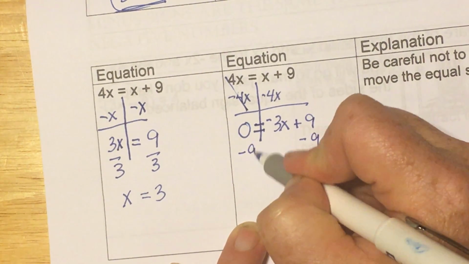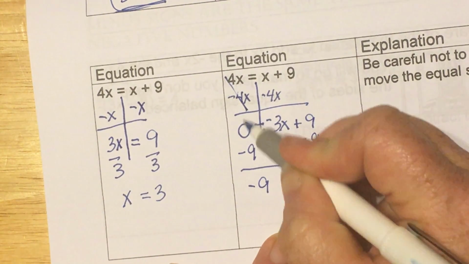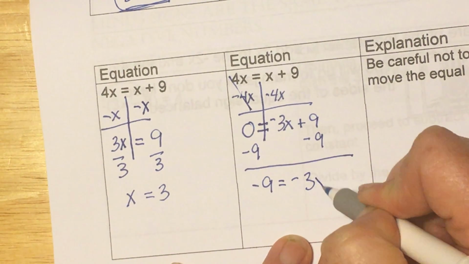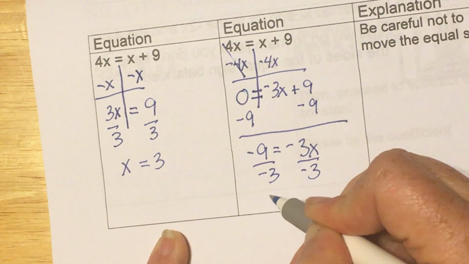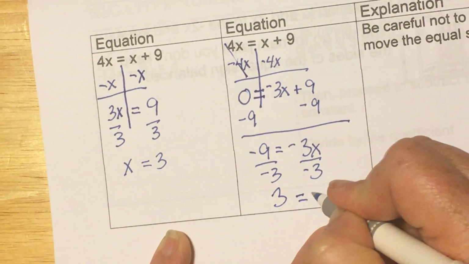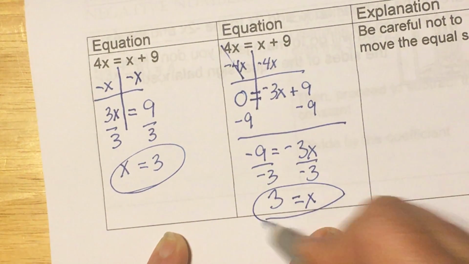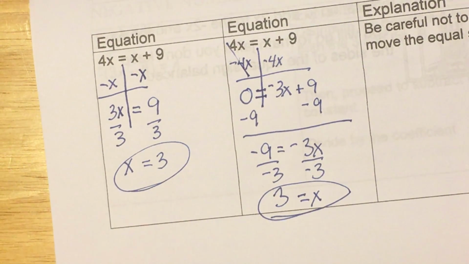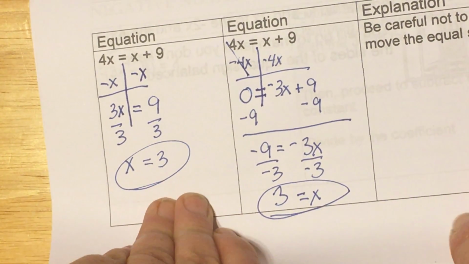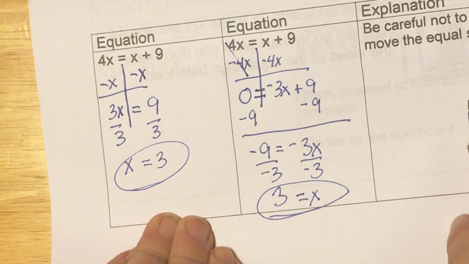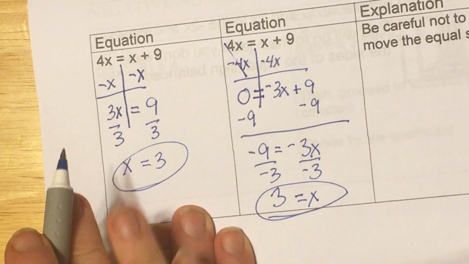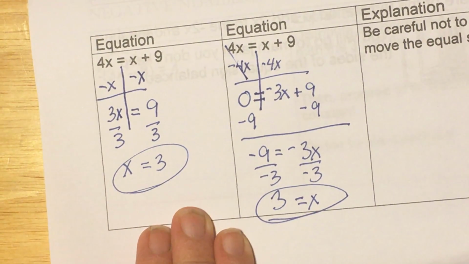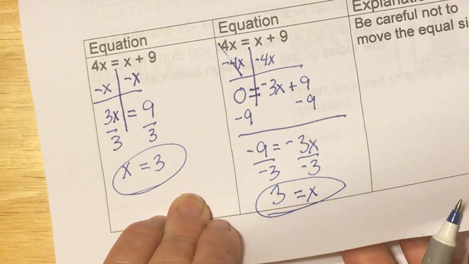So here you're going to subtract 9. We go negative 9, 0 minus 9 equals negative 3x. And then finally you divide by that negative 3. And you are left with 3 equals x. Again, same reflection as x equals 3, 3 equals x. Okay, so be careful. Do not move that equal sign, all right? Keep it there. So if you are more comfortable with the x being on the left, then move it to the left. If you're more comfortable with moving the smaller one, then do so. It really is a personal choice.